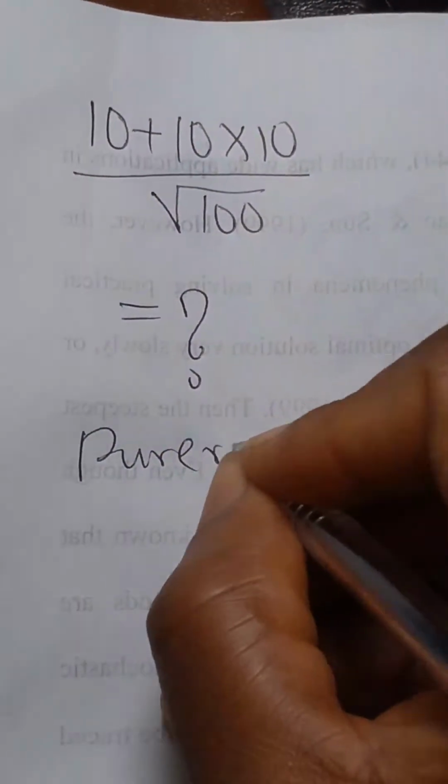Please solve this. Drop your answer. Pure rain, you said the answer is 11.